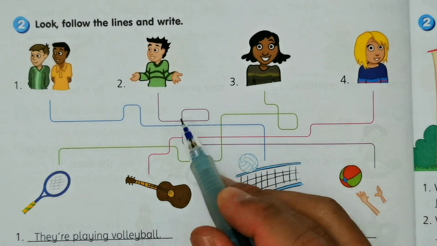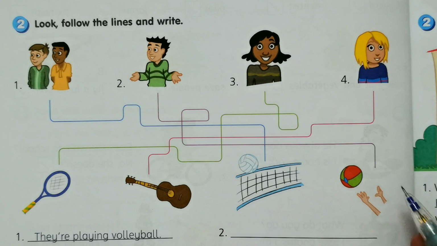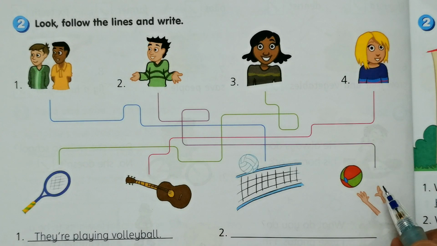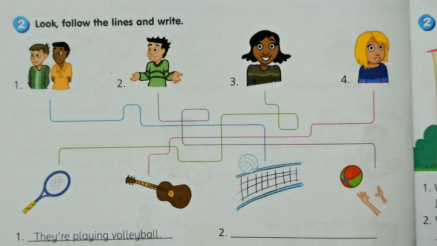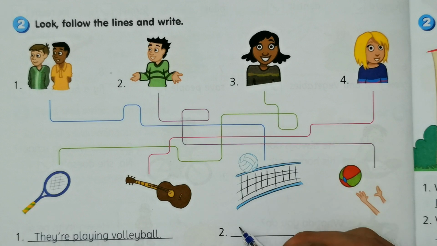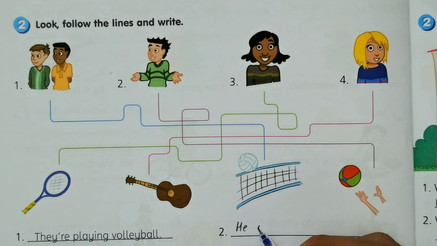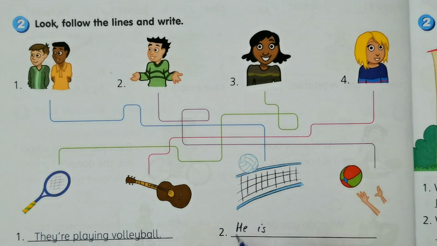So next we have number 2, purple line. So this one basically you need to use he because this is a boy. So he is. The verb to be, because this is a singular pronoun, so we need to use is. So he is. What is he doing?